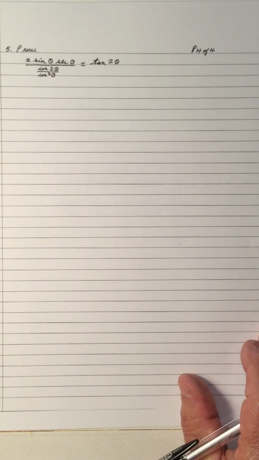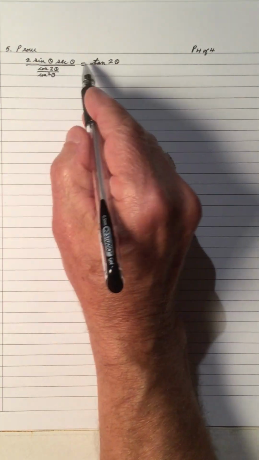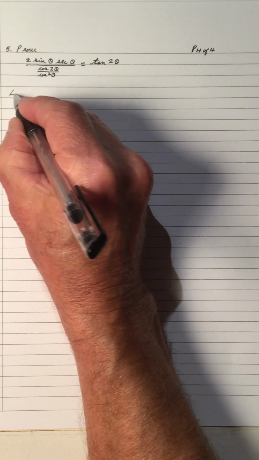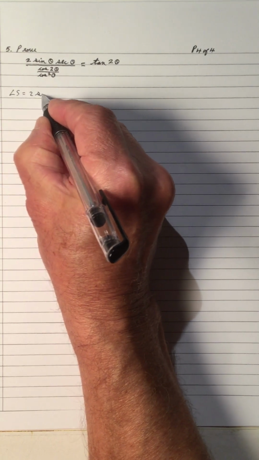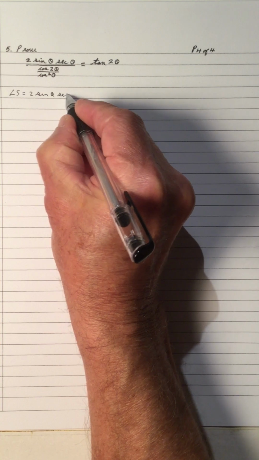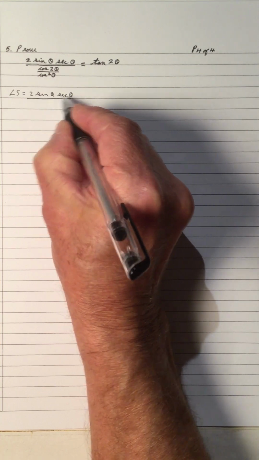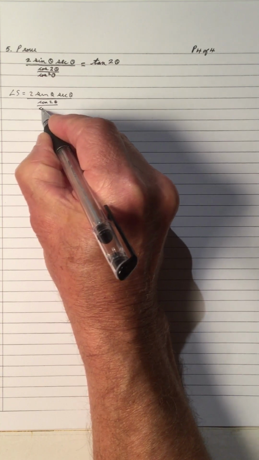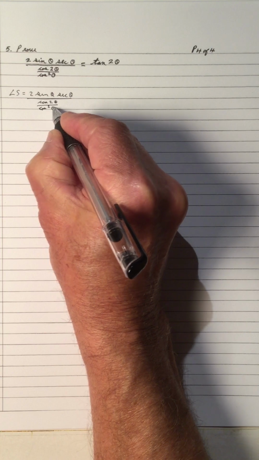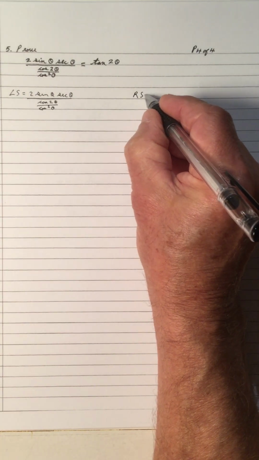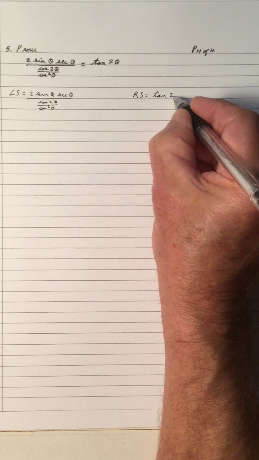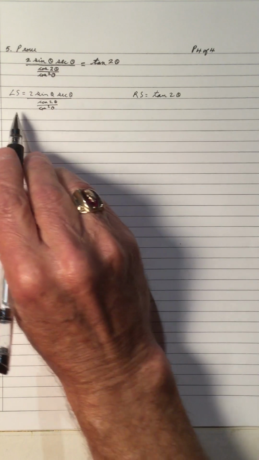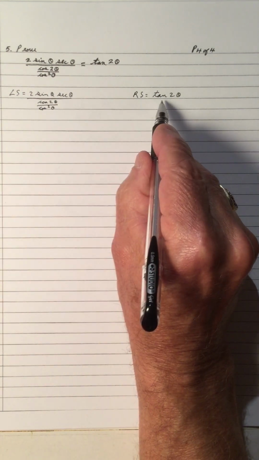Now, the last question we're doing here in this video is prove. So notice we have a left side and a right side. Let the left side be 2 sine theta secant theta and cos 2 theta over cos squared theta. And the right side is tan 2 theta. It looks like this is the more complicated side, so probably I'll take this side and see if I can work it to here.